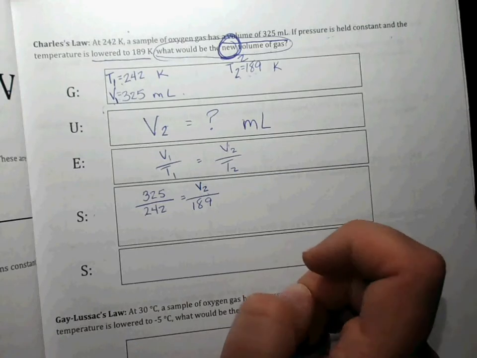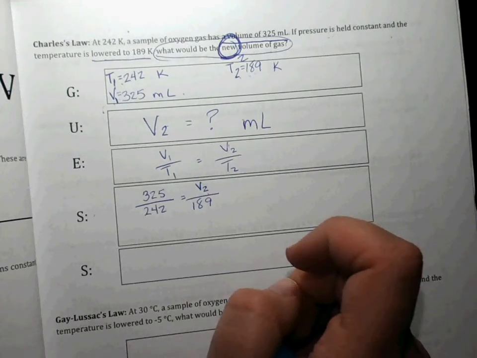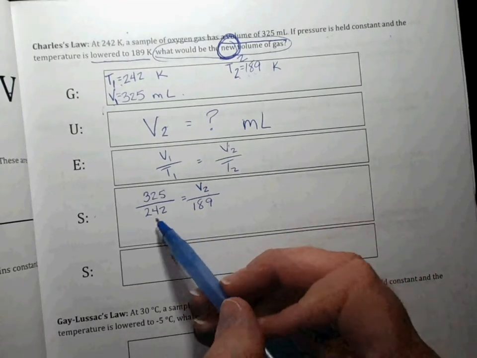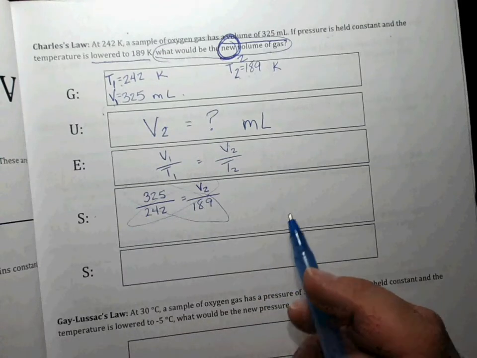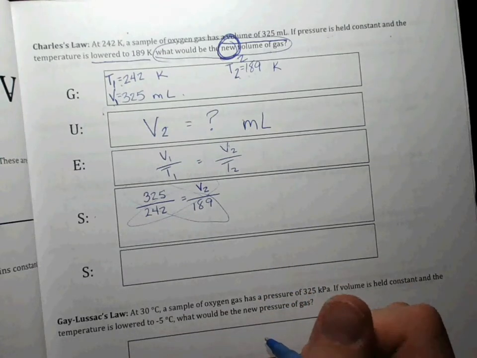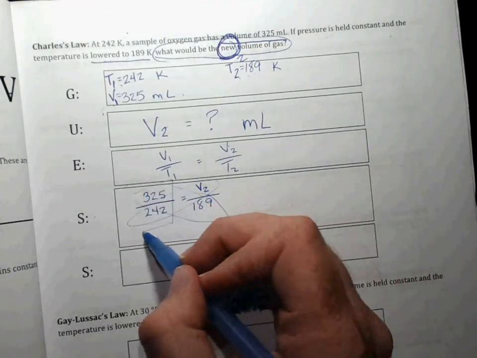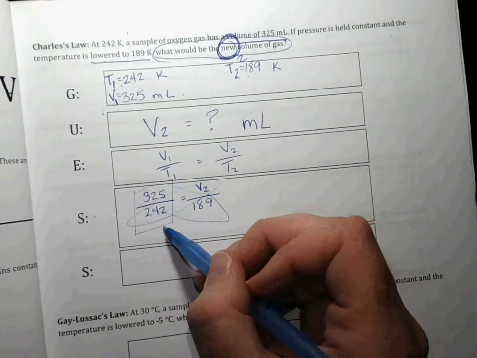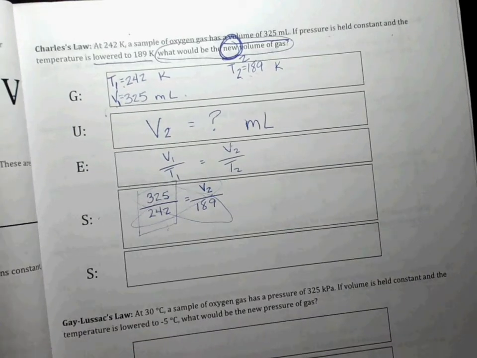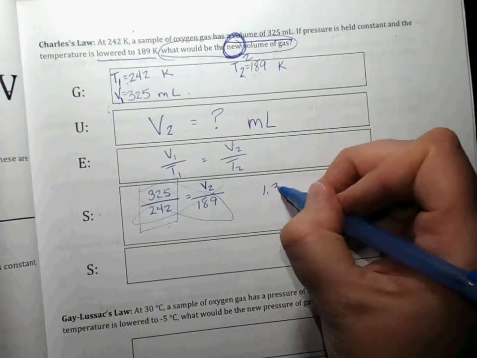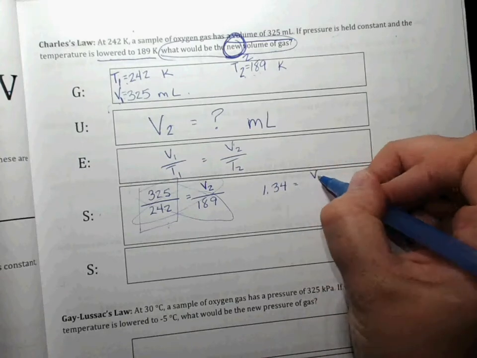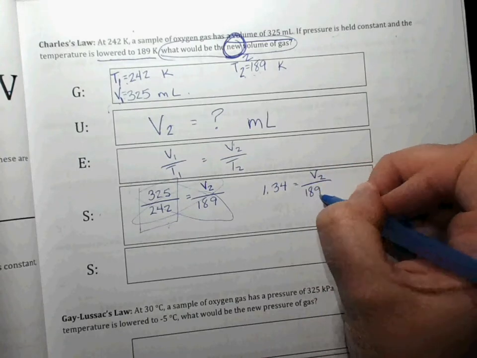There are a couple of different ways, again, that you could do this algebra and still end up at the correct answer. If you know how to cross multiply, or some math teachers call it the butterfly method, you are more than welcome to do that. I prefer to just simplify what I have here. So I put this in the calculator, 325 over 242. That'll give me 1.34 equals V2 over 189.